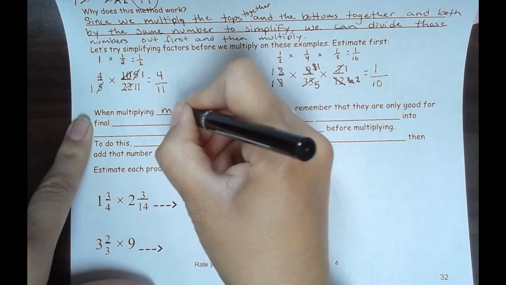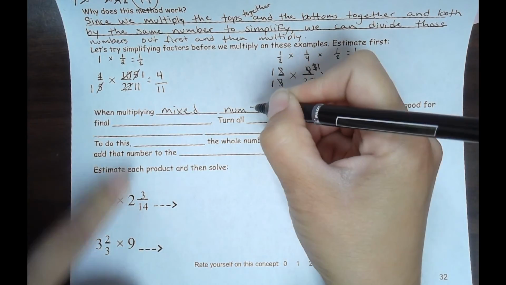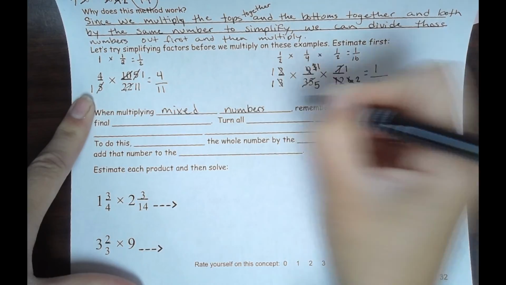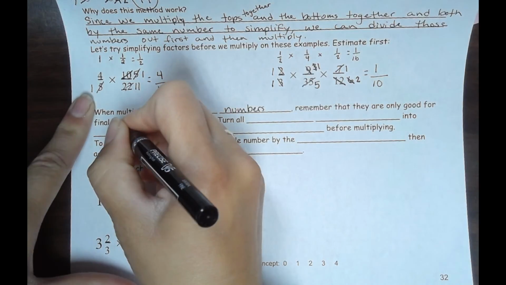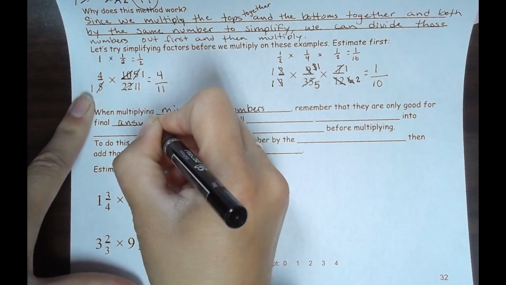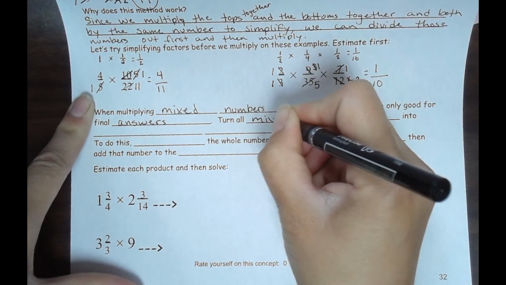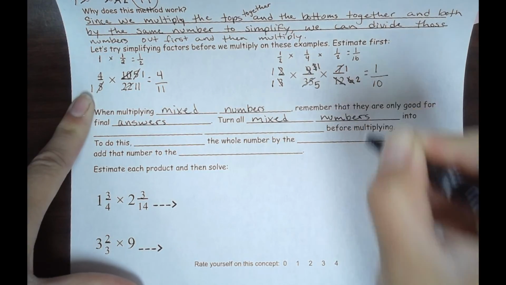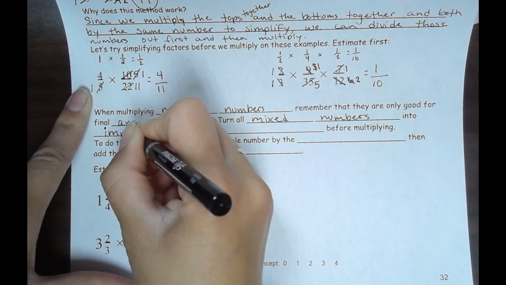When multiplying mixed numbers, meaning whole numbers and fractions, remember that they are only good for final answers. We only like mixed numbers for final answers. So turn all mixed numbers into improper fractions.